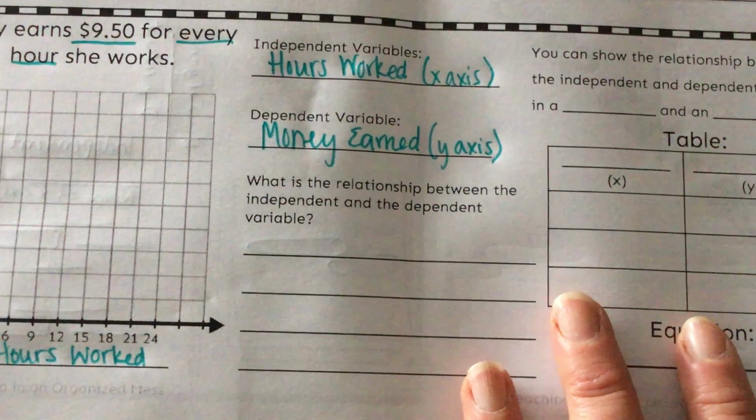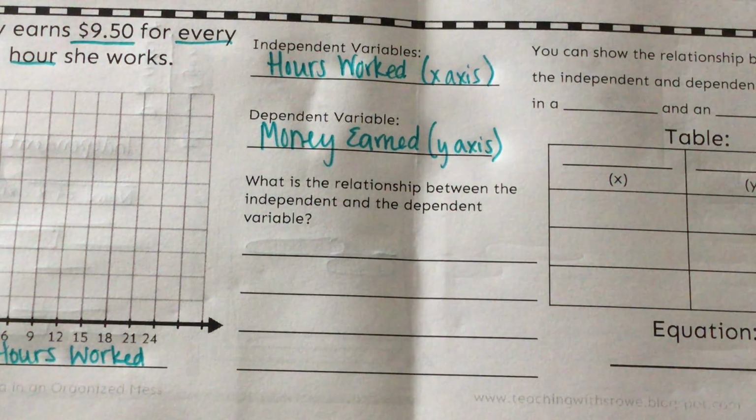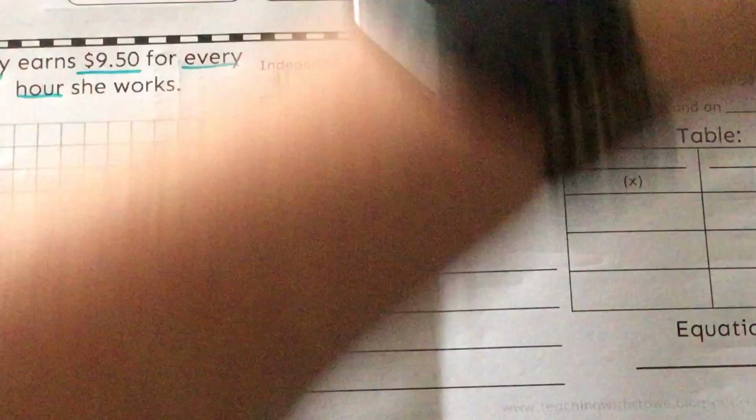Okay, so let's slide over to what is the relationship between the independent and the dependent variable? What do you think, Brayden? Both of them determine how much. They have a relationship because if she works more than 1 hour, she makes more money. So I guess they affect each other if they change. You're partially right. If she works a certain number of hours, she makes money. If she doesn't work a full hour, then she wouldn't make that. But you could determine how much money she made by how many hours she worked. I'm going to modify what you said, but you are correct.